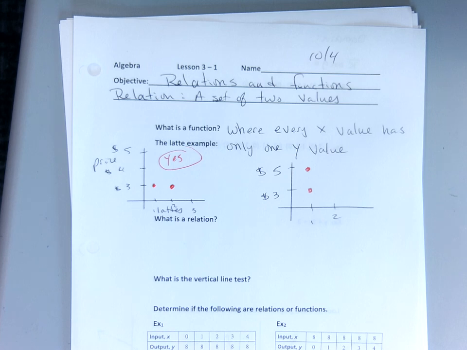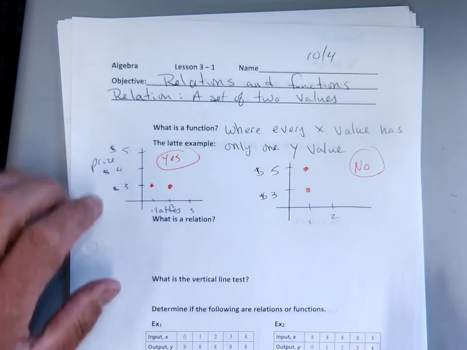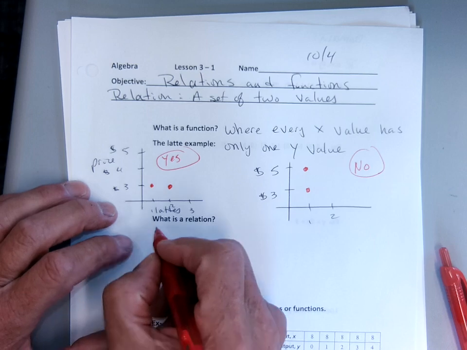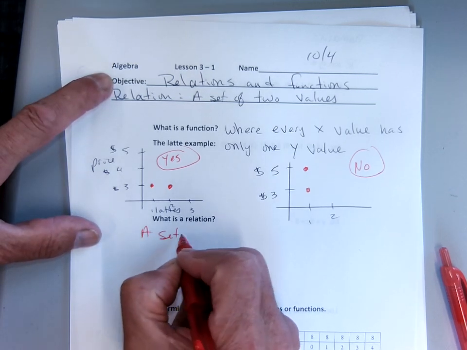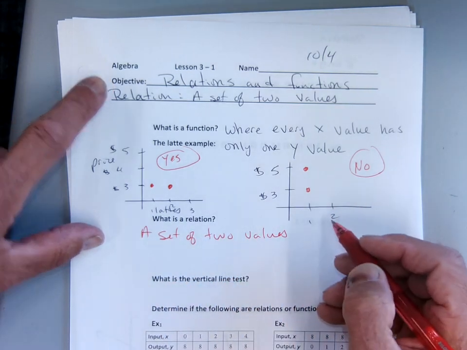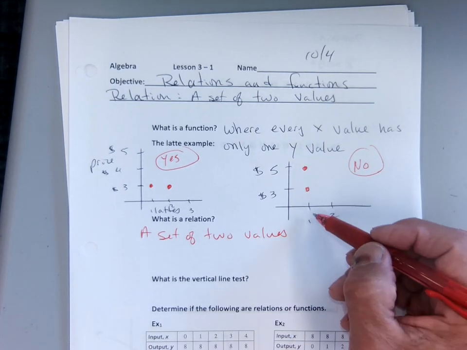Do you see that? So where every x value has only 1 y value, this is not a function. It doesn't make sense, does it? If this is your independent variable, we have 1 dependent variable that goes along with it. Okay, so this one's no. This is a relation. It's not a very good relation. A relation is just a relationship, just, again, a set of two values. Where one latte has two values, that's a relation. But to be a function, one x value has only one y value.